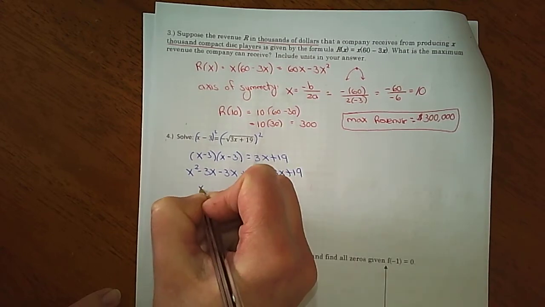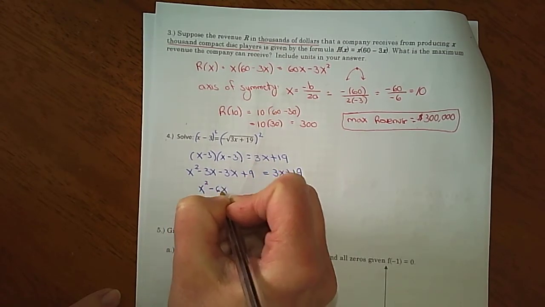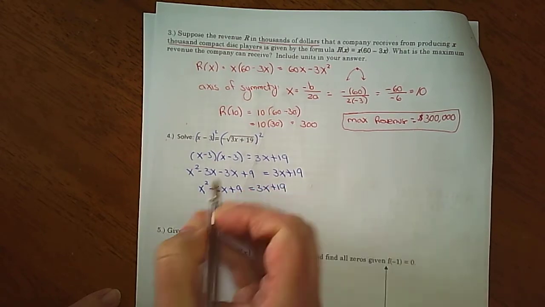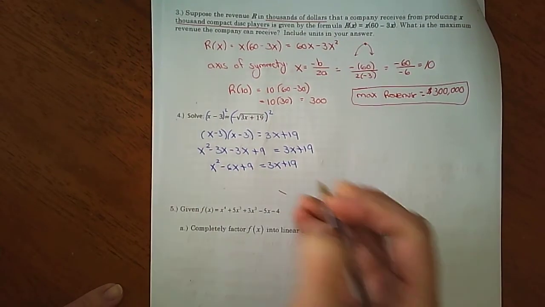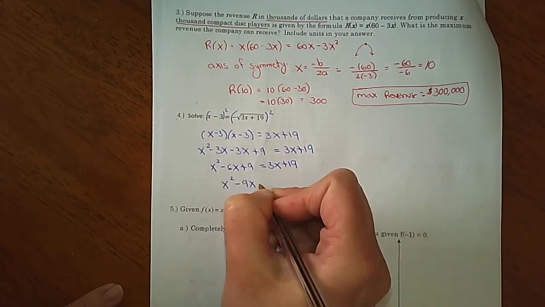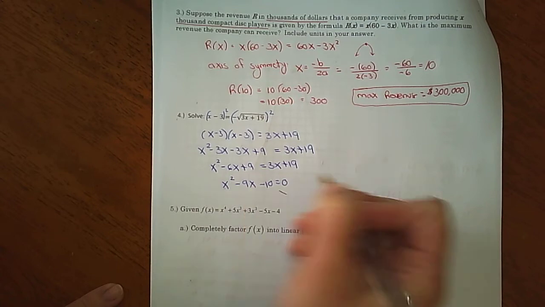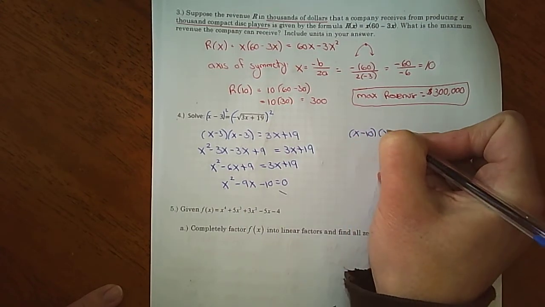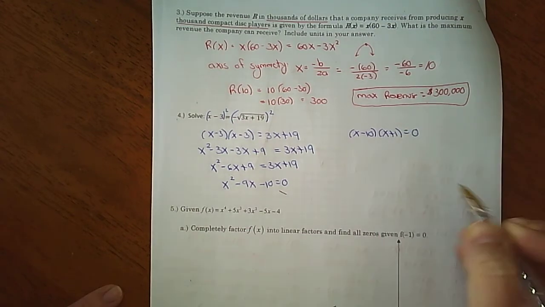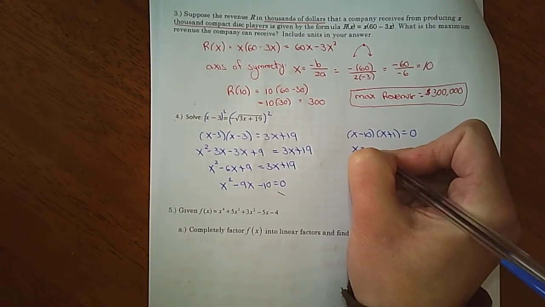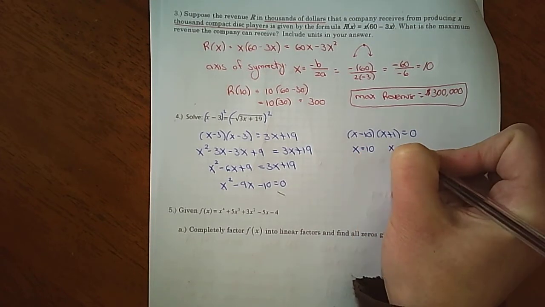I'm going to combine like terms and get x squared minus 6x plus 9. And because it's a quadratic, I'm going to set it equal to 0. So I get x squared minus 9x, subtract 19 over. All right, now this factors into x minus 10, x plus 1 equals 0. Notice I have the equal 0. You always want to carry it along. So my two possible answers are 10 and negative 1.